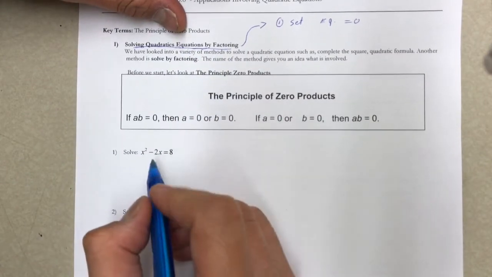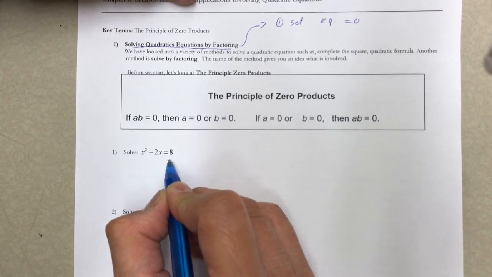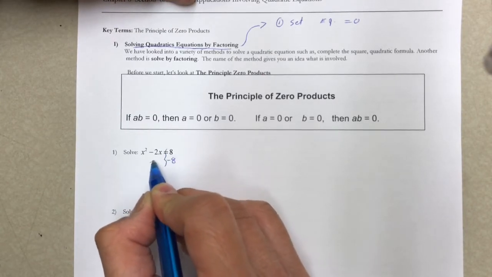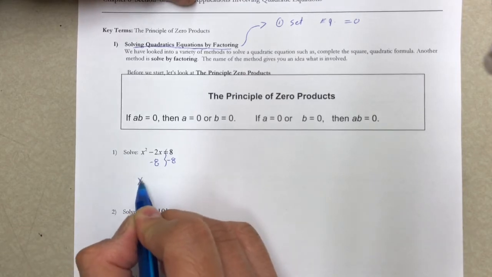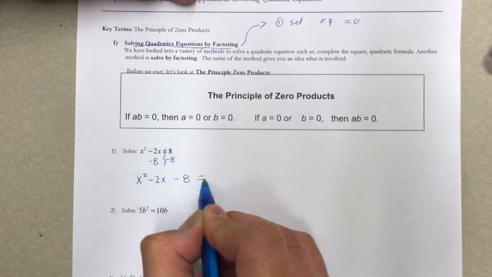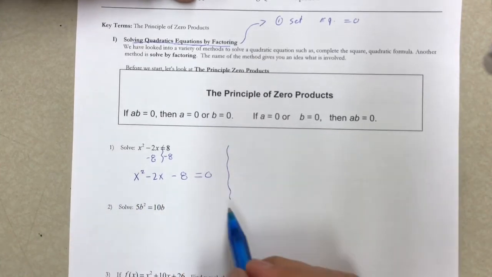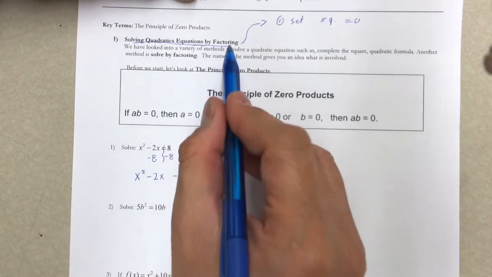To solve, the first thing we do is set it equal to 0, which means that we need to subtract 8 from both sides. That brings our equation to x squared minus 2x minus 8 equals 0. So we turn it into an equation, and now we're going to solve this equation by factoring.